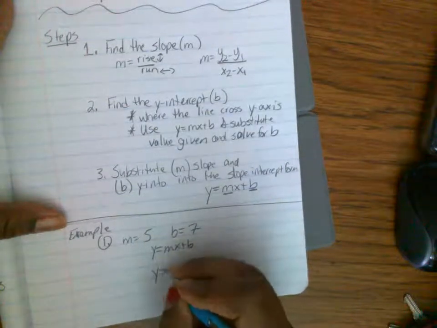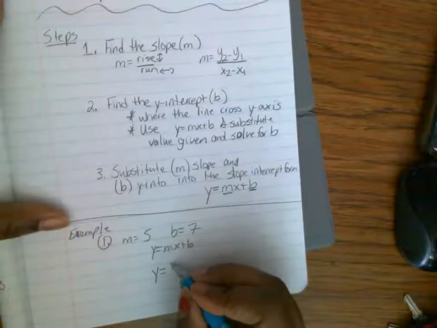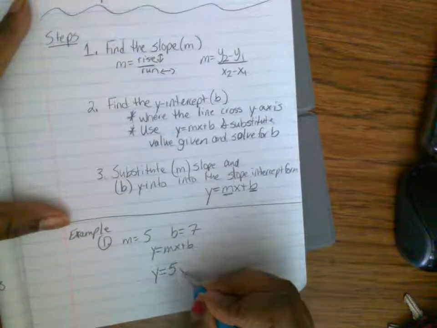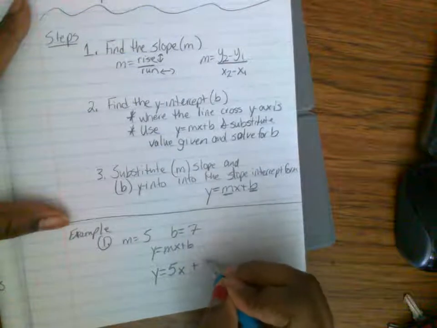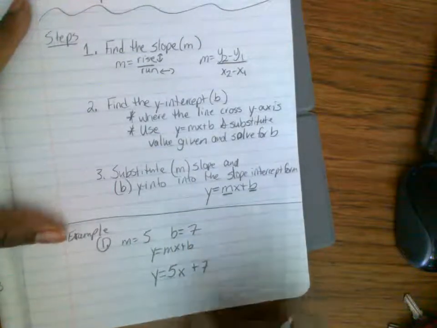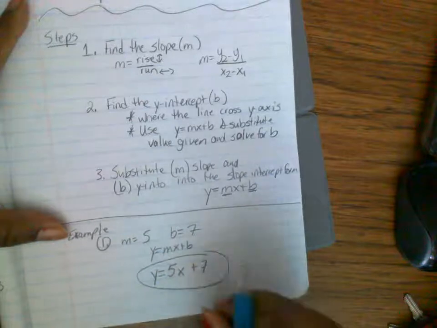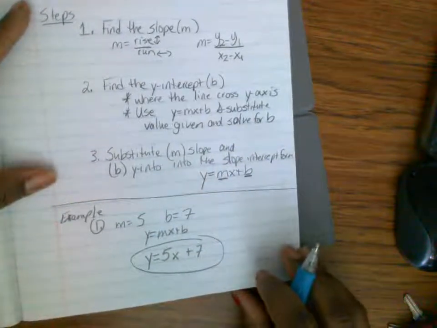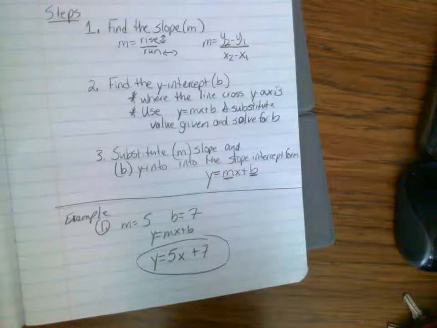So this is going to be y is equal to, put 5 in the place of M, so that's 5x plus 7 because this is a positive 7. And this is your equation. Okay? So this is how you do that.